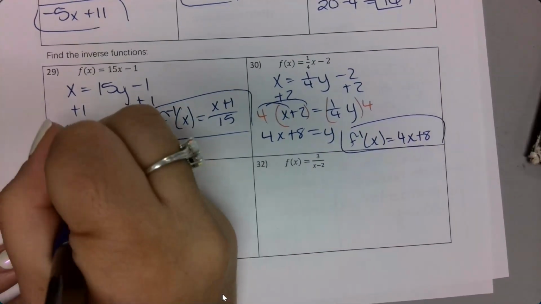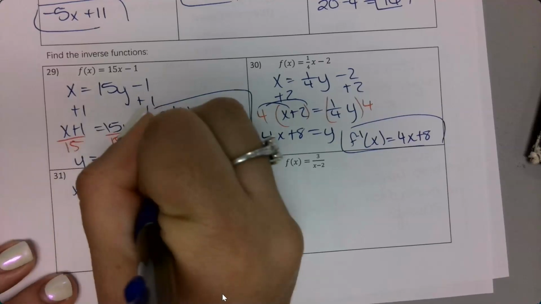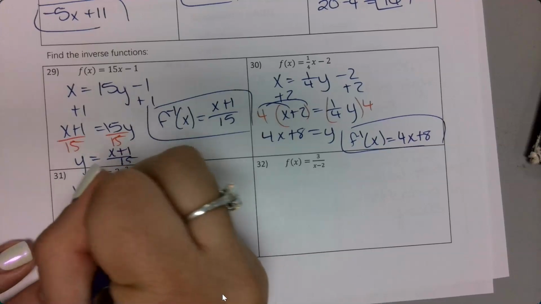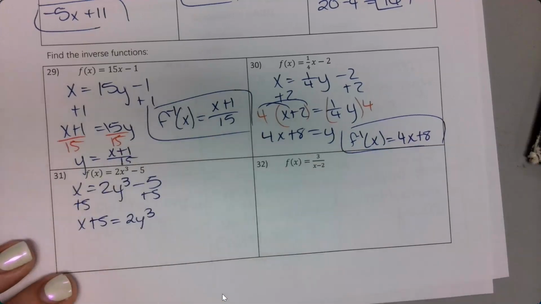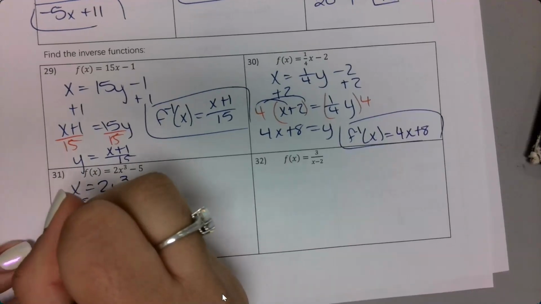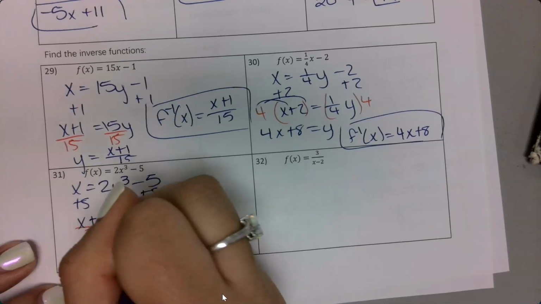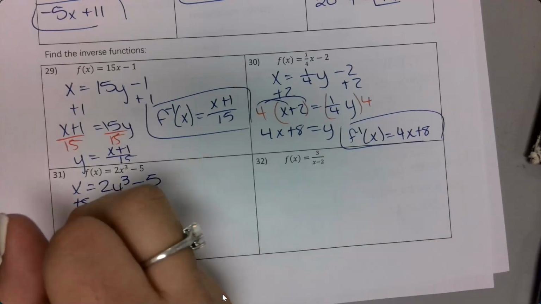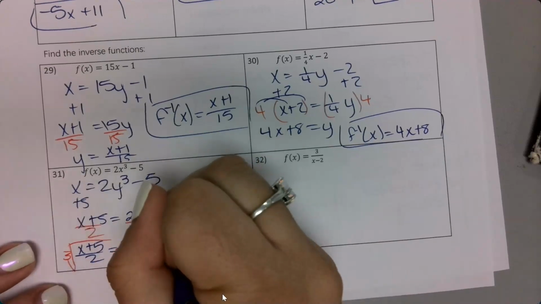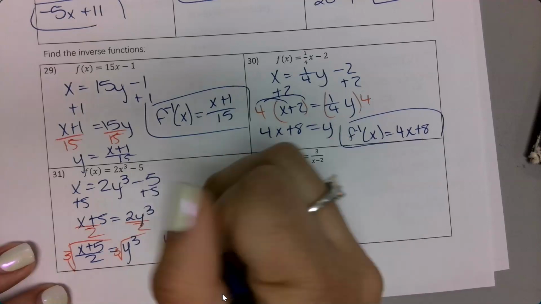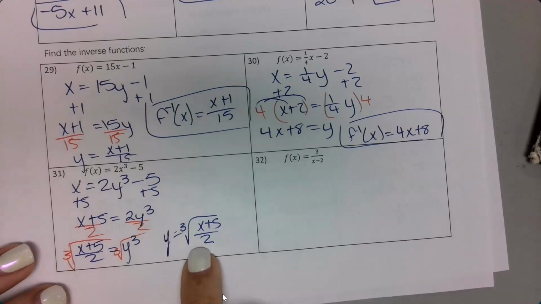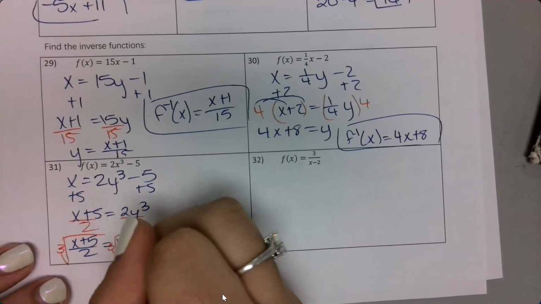Same thing over here. I'm going to have x equals 2y cubed minus 5. Add the 5 to both sides. Then divide both sides by 2. And then I want to get rid of my radical or my exponent, so I make a radical with 3. So y equals radical 3, x plus 5 over 2. This whole thing is inside the radical. Then I just write it with my inverse notation.